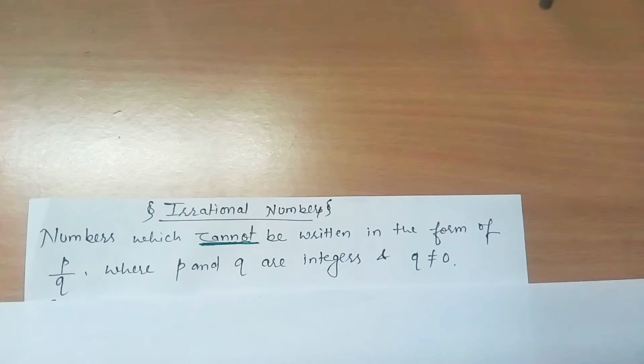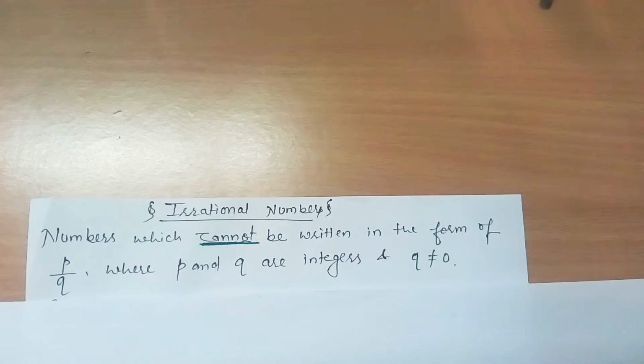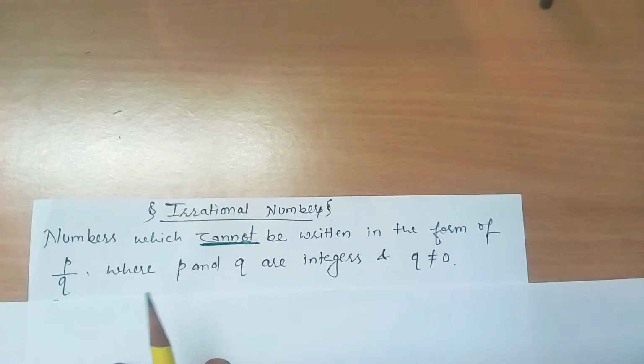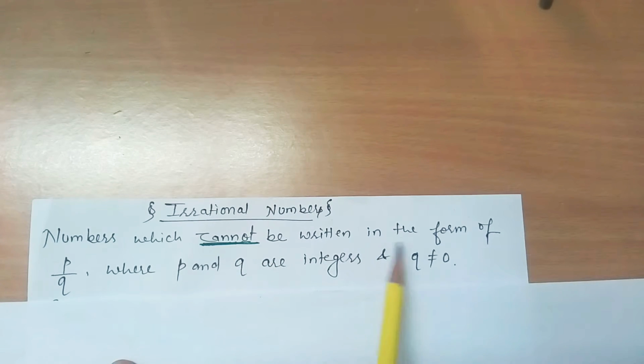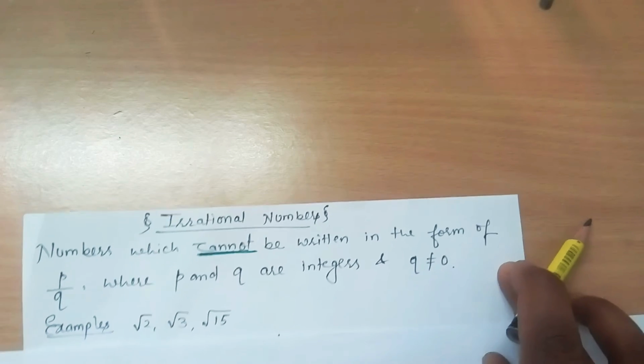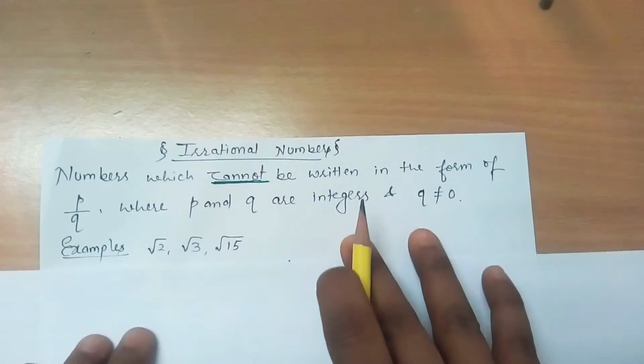Good morning, everyone. Today we will discuss irrational numbers. You already know about rational numbers. Irrational numbers cannot be written in the form of p by q, where p and q are integers and q is not equal to 0. For example, root 2, root 3, root 15, etc.